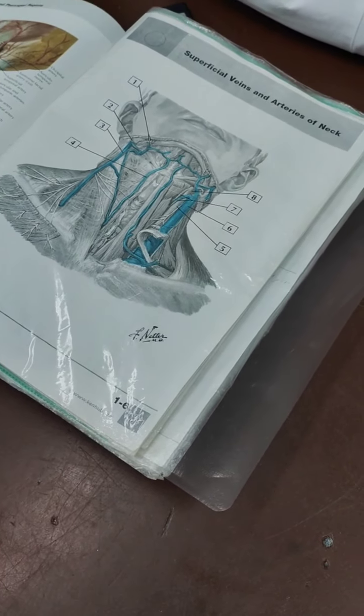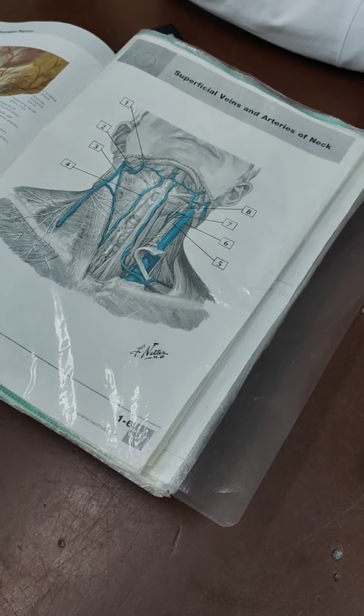So, do you have any questions about vein drainage from the neck?